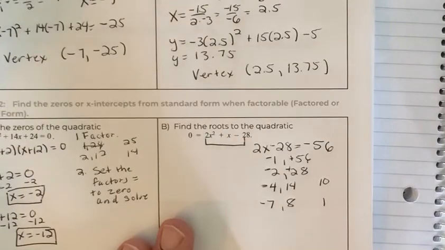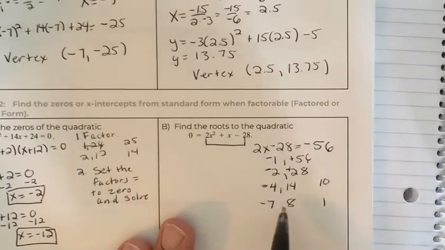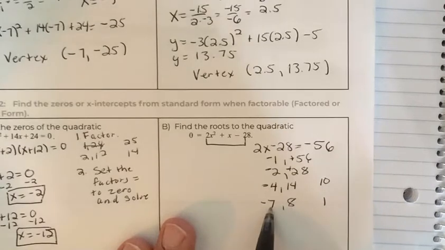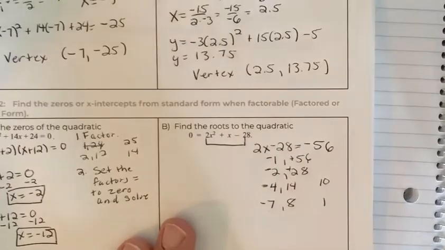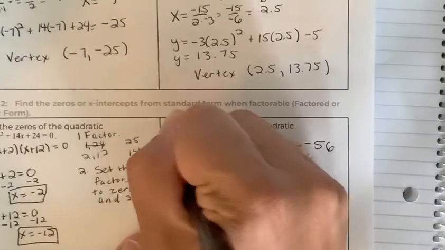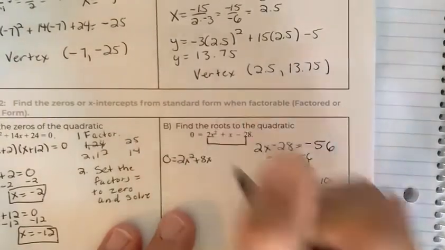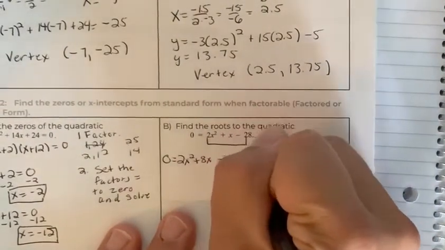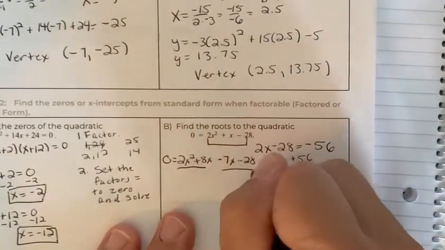So in looking at that, this is going to be how I combine my terms here. If I'm looking to solve by factoring, I'm going to have 8x and -7x, and I need to combine them here with the 2x squared and the -28x. So I'm going to put the 8x with the 2x squared. So I'm going to go 0 equals 2x squared plus 8x, and then I'm going to put -7x minus 28. And I'm going to factor these two parts by grouping.